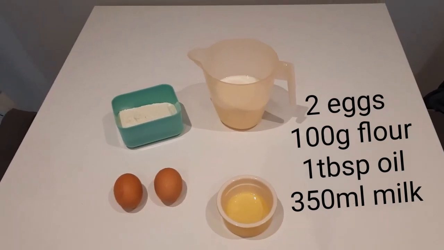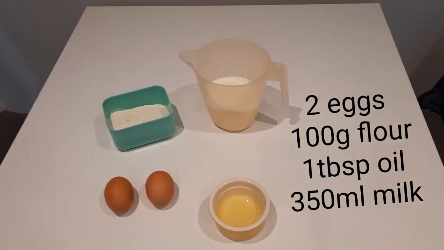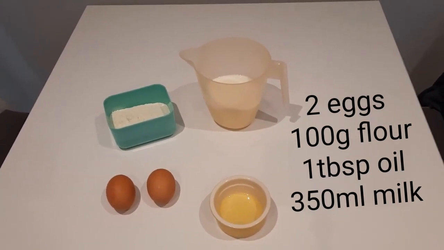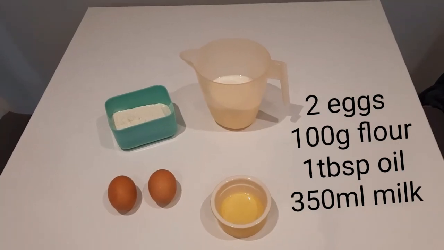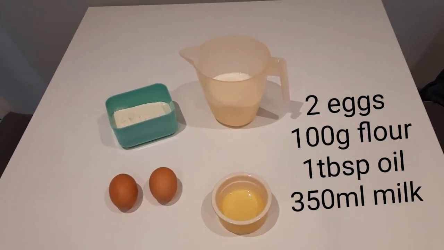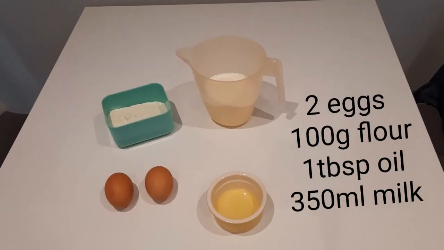So here are the ingredients in order to make one serving of pancakes. I've got 350 millilitres of milk. I've got 100 grams of flour. I've got 2 eggs and 1 tablespoon of oil.